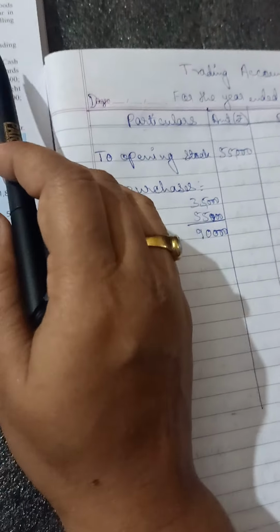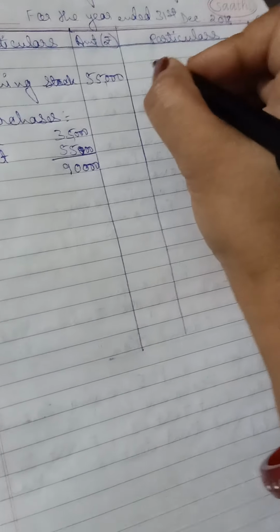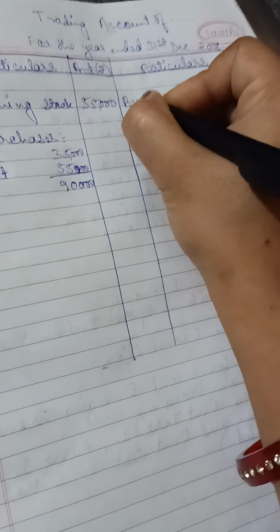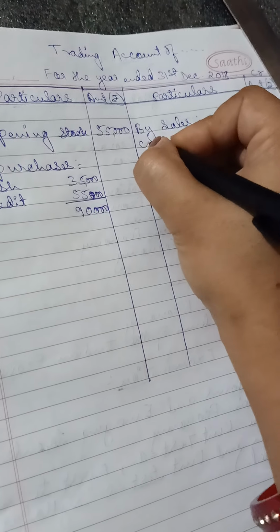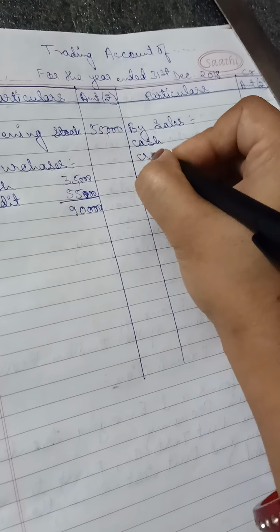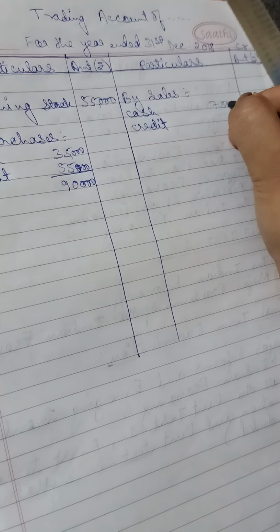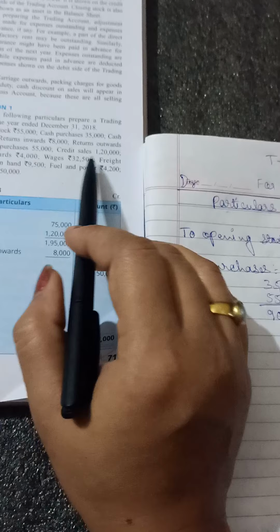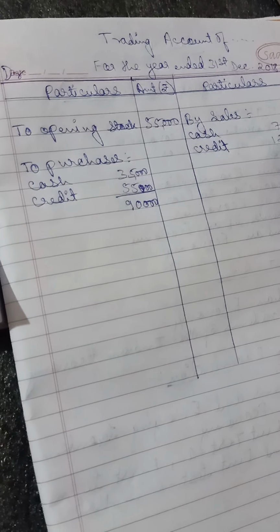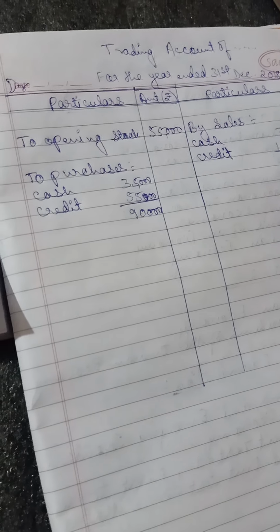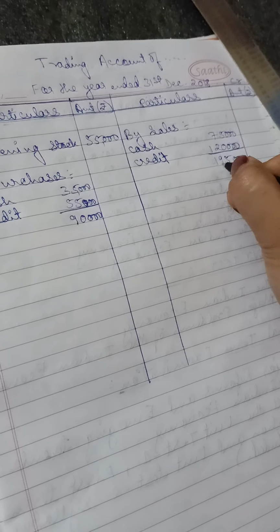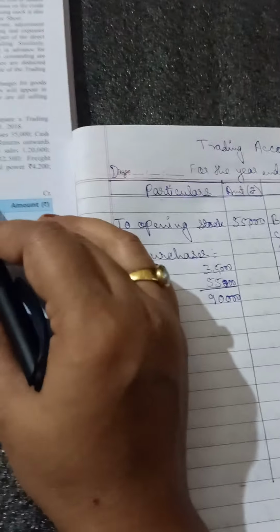Next is sales, so we'll write sales on the credit side, 'By sales'. Again we have two types of sales, cash sales and credit sales. Cash sales is 75,000 and credit sales we have 1,20,000. We'll add these two and write the amount in the inner column because we have sales return also.